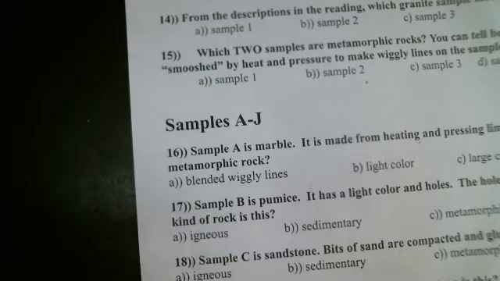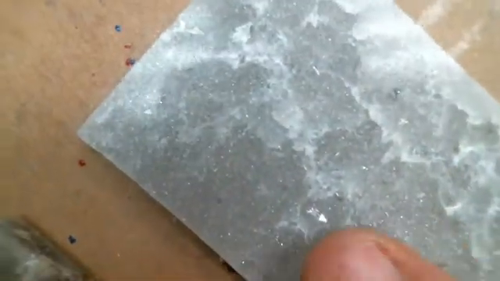Okay, number 15. Which two samples are metamorphic rocks? So we have sample 1, sample 2, sample 3, sample number 4 here. Kind of hard to see, but down here we have some wiggly lines. That's a sign of metamorphic rock. And number 5, we also have some wiggly lines here. And so those are signs of metamorphic rock. These are pieces of marble for marble flooring.